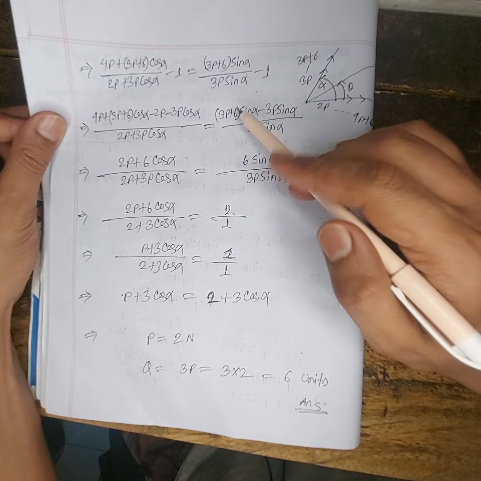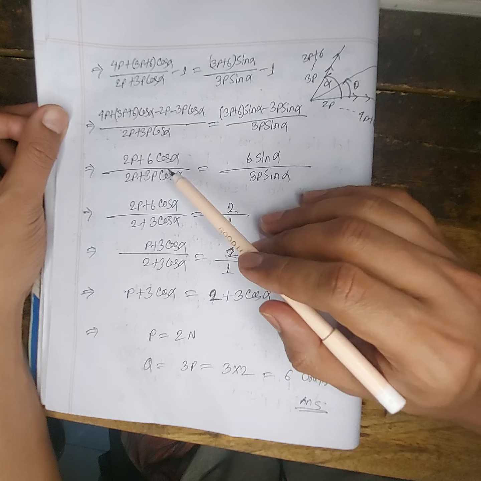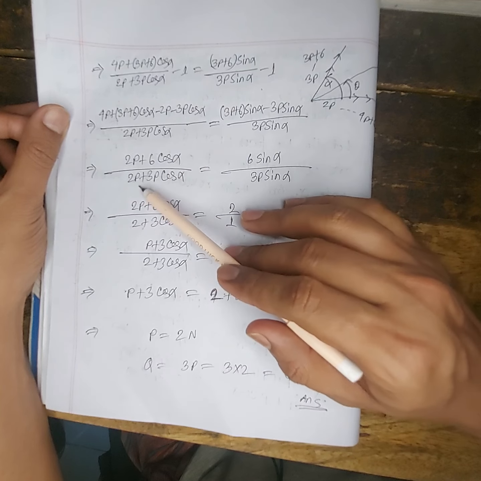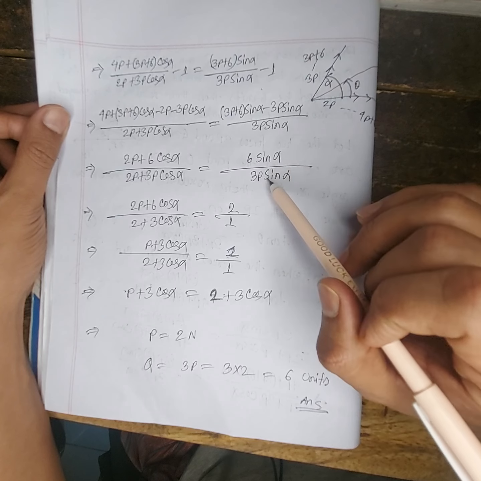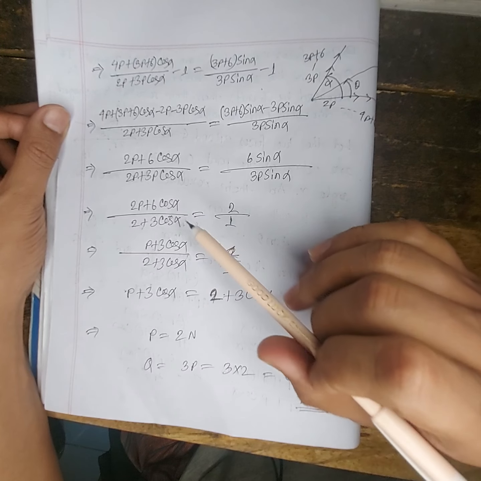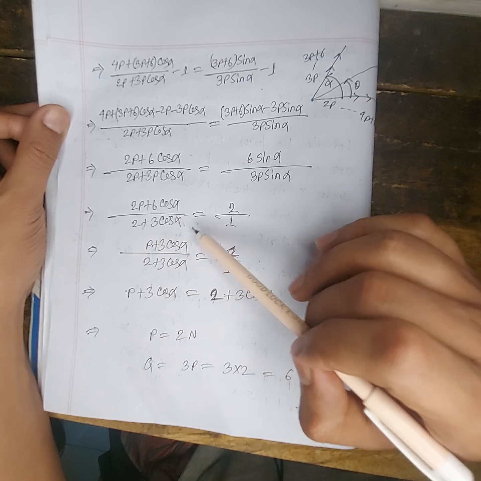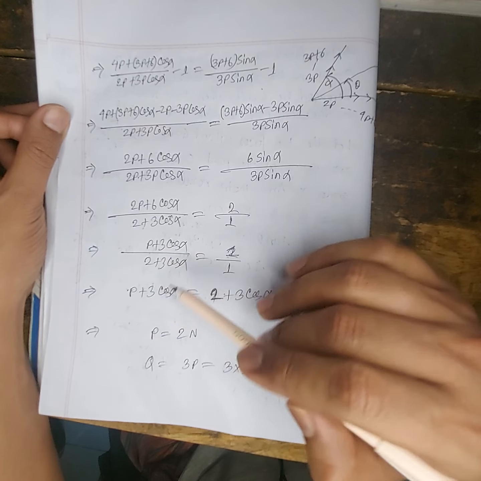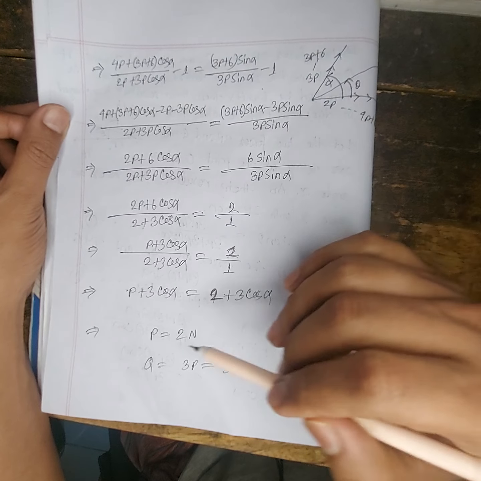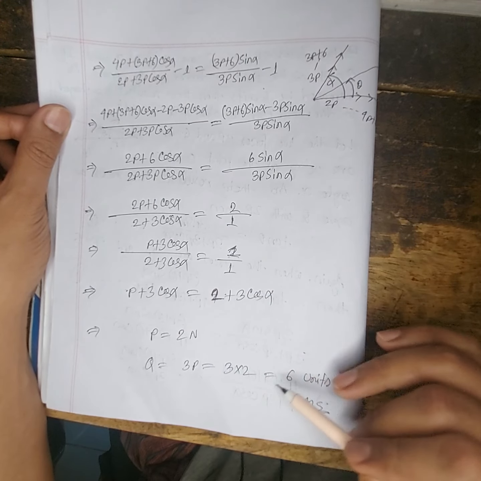Now we get this. If we subtract 1 from both sides, then we get (2p plus 6 cos alpha) over (2p plus 3p cos alpha), and on the right-hand side we get 6 sin alpha divided by 3p sin alpha. Here (2p plus 6 cos alpha) divided by (2 plus 3 cos alpha)... so we get p is equal to 2 Newton and q is equal to 3 times 2, 6 units.